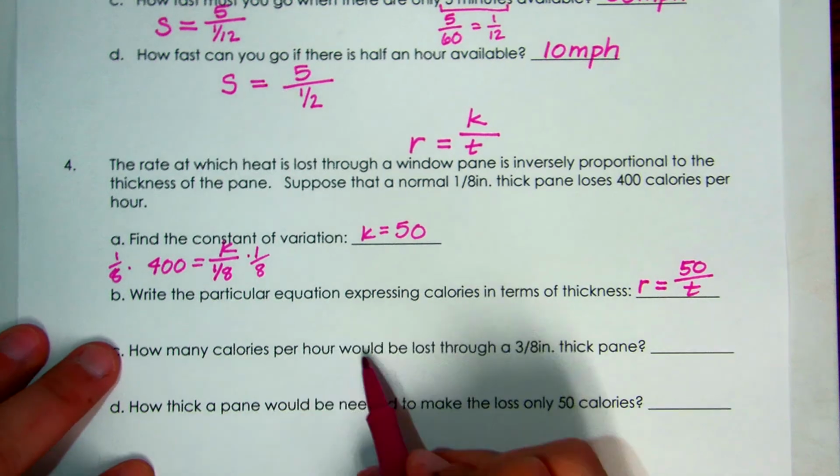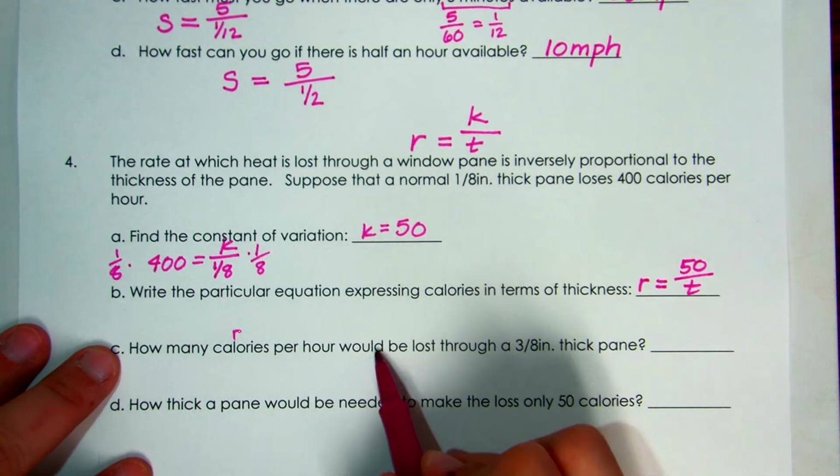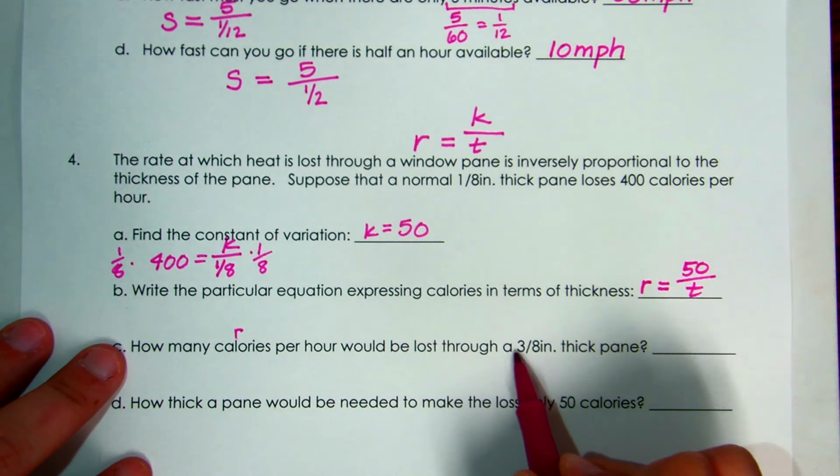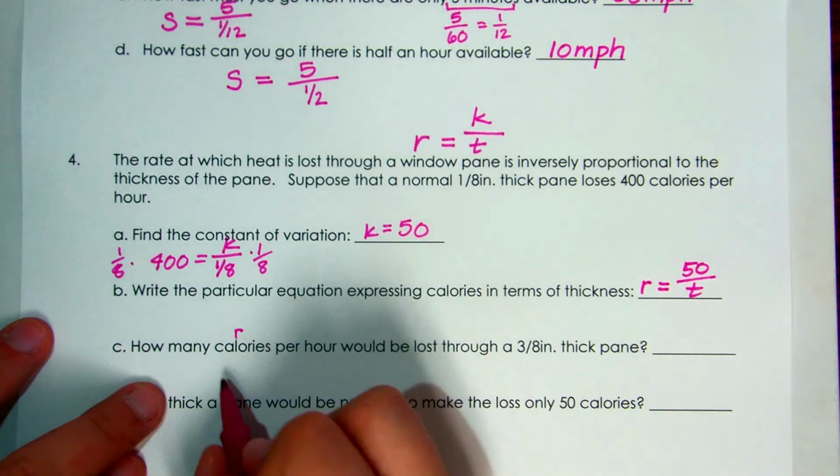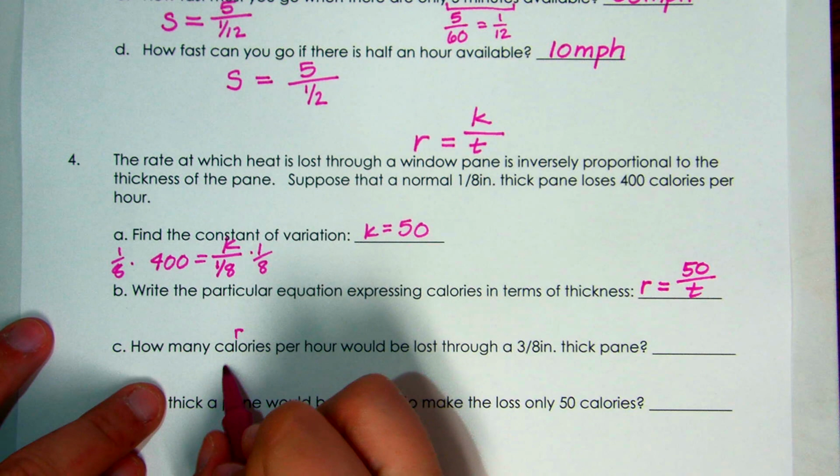How many calories per hour, that's the rate, would be lost through a 3/8 inch thick pane? So I'm looking for the rate equals 50 divided by 3/8.